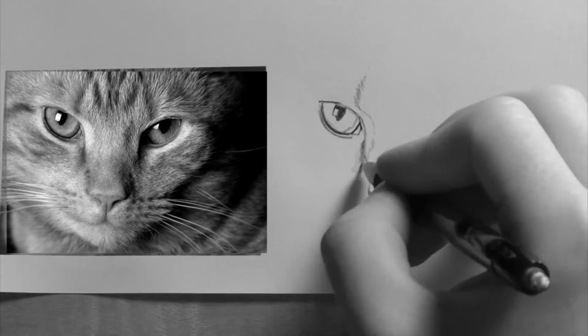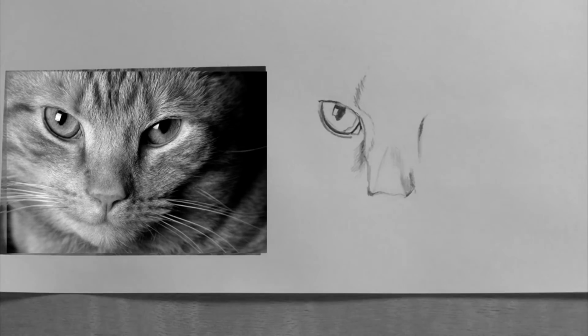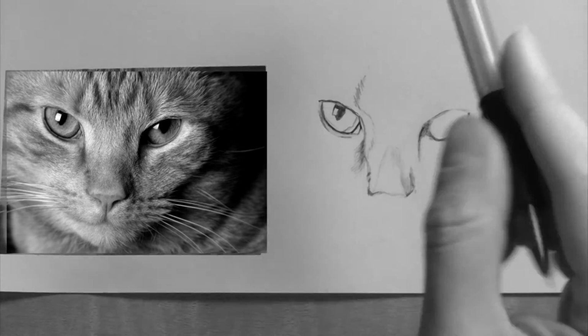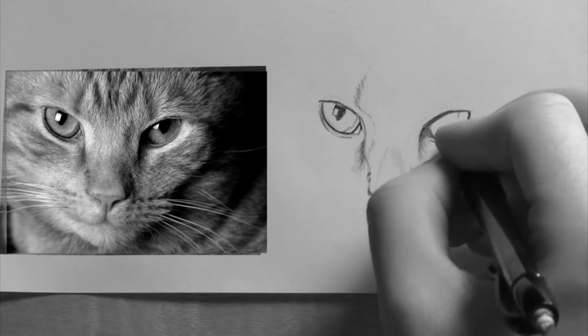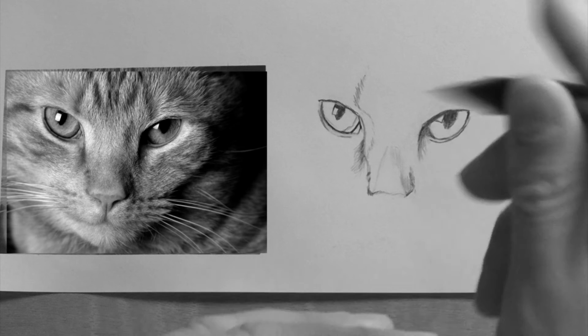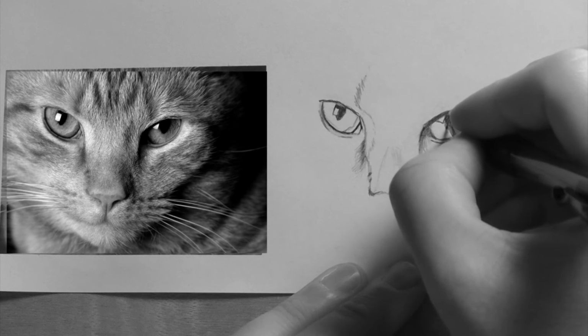So continuing to flesh out the drawing using these techniques, I'm measuring in such a way that I can use the drawing itself to actually make sure I'm making accurate measurements.